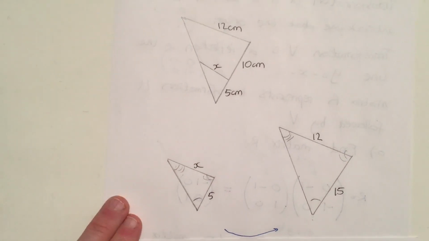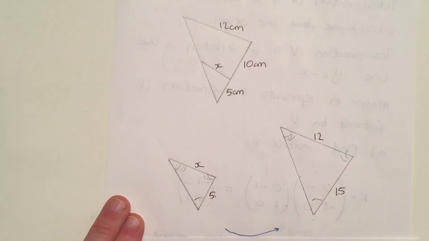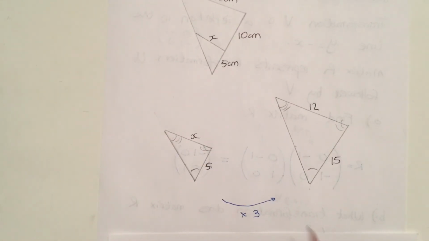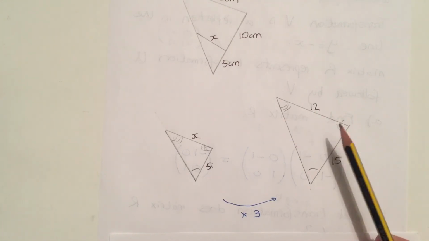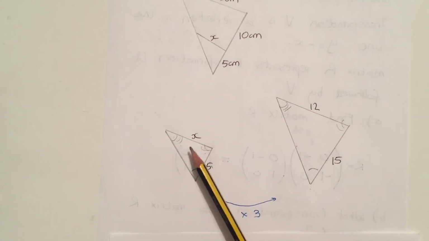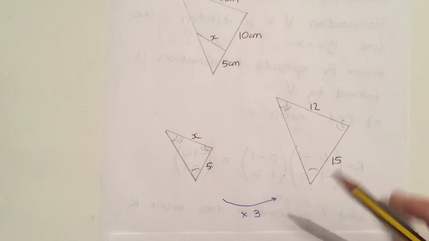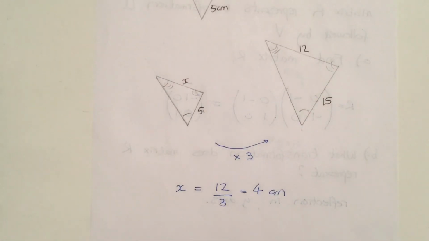So all I need to do is work out the scale factor. 15 divided by 5 is 3. So I can see the scale factor is 3. So therefore the bigger shape is 3 times bigger than the smaller shape. So if that's 12, that's got to be 4. And that's it.